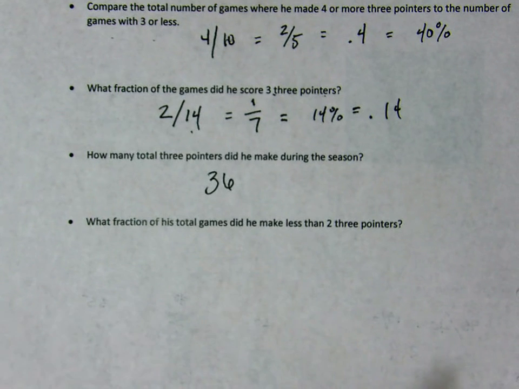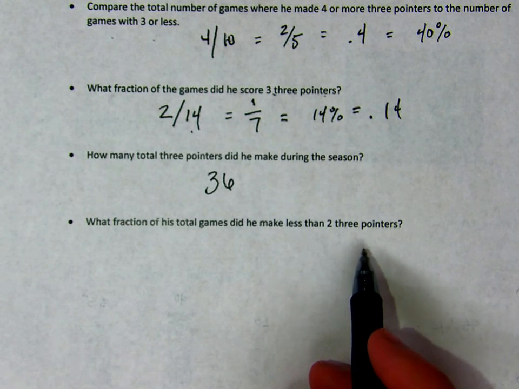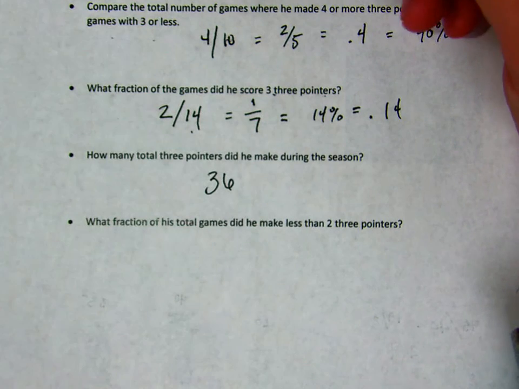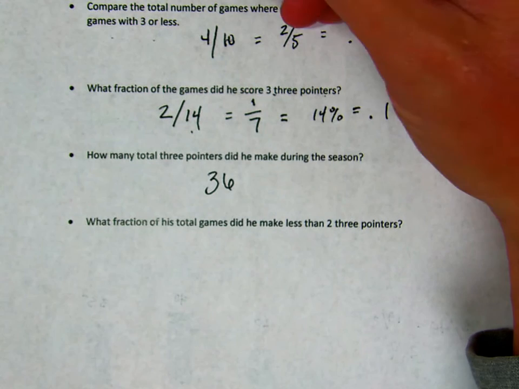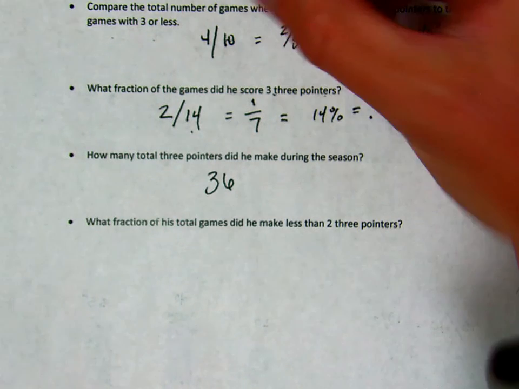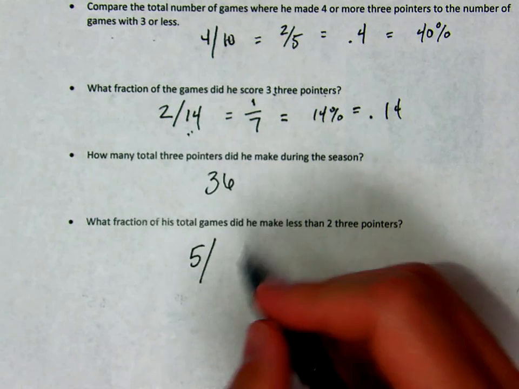What fraction of his total games did he make less than 2 3-pointers? Okay, so how many times did he make less than 2 3-pointers? We've got less than, so less than does not include these 2 3-pointers. So 1, 2, 3, 4, 5. And we've already found our total amount of games right here, 14.